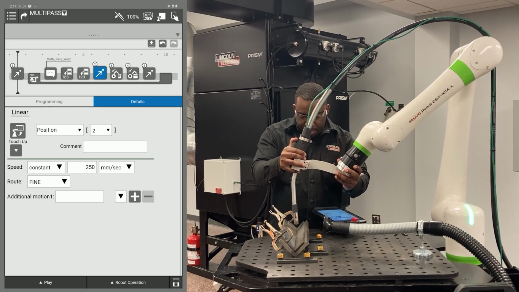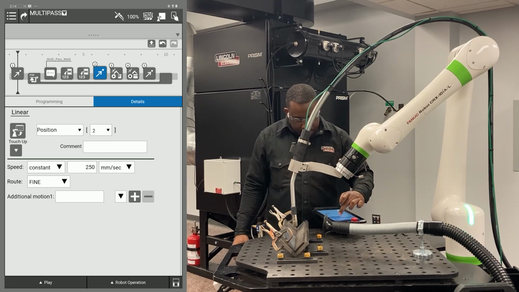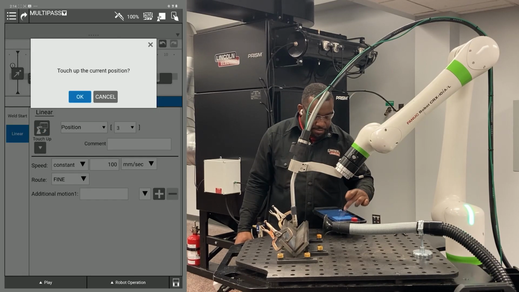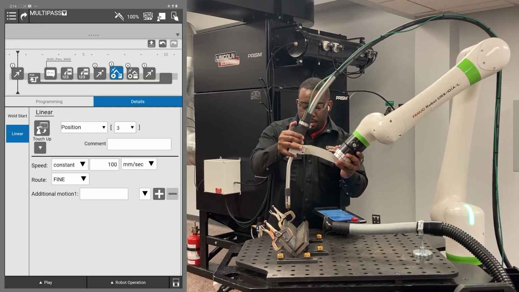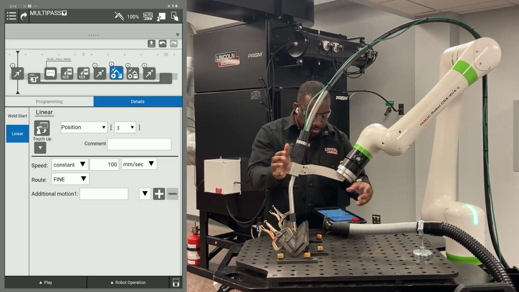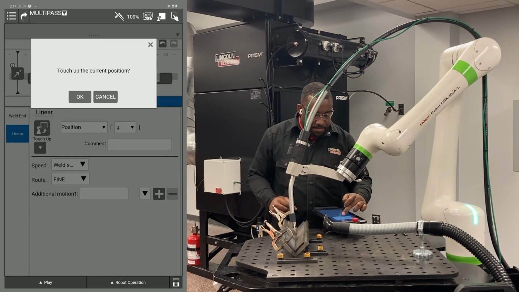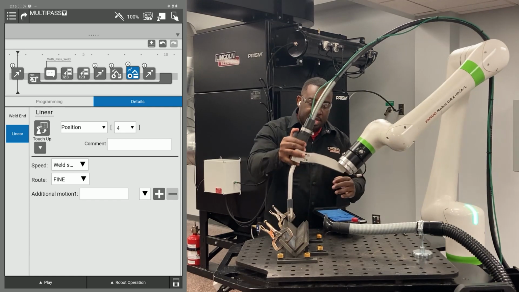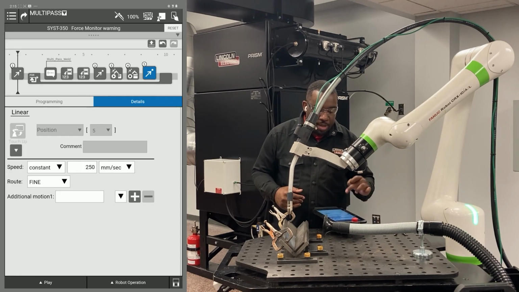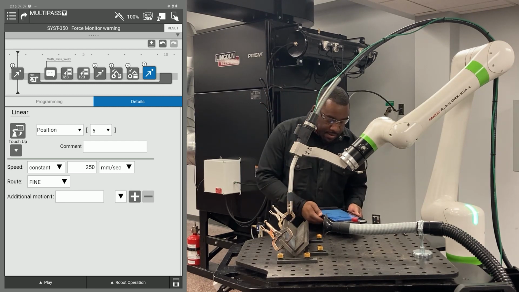Then you would move it down to where you want your weld start to be. Hit the linear tab, hit touch up. Move the robot down to where you want to end your weld. Hit your weld end, hit the linear tab, hit touch up. Then you're going to pull it out, and that'll be your retract point. The robot's going to run these same 4 points for every sequential pass.